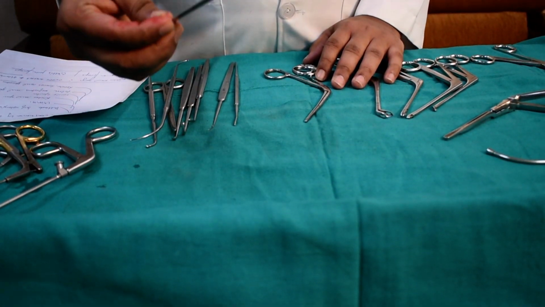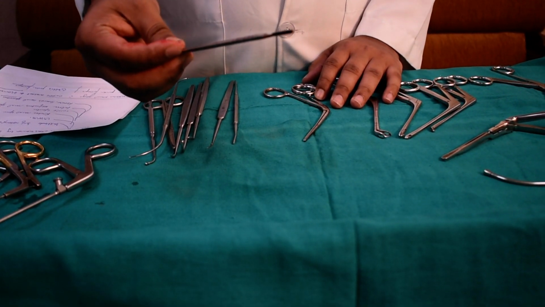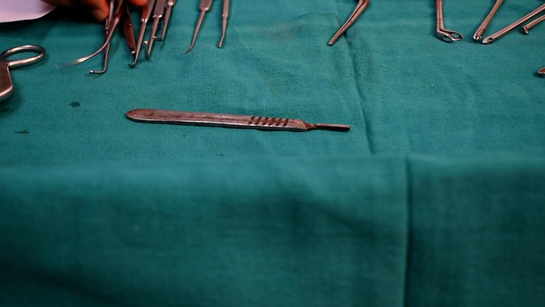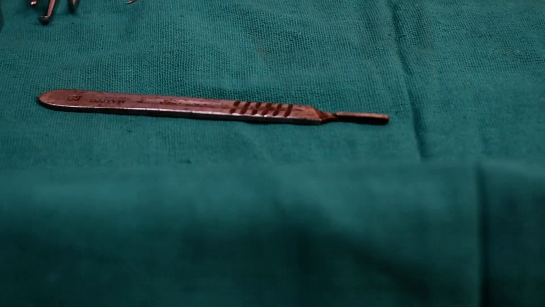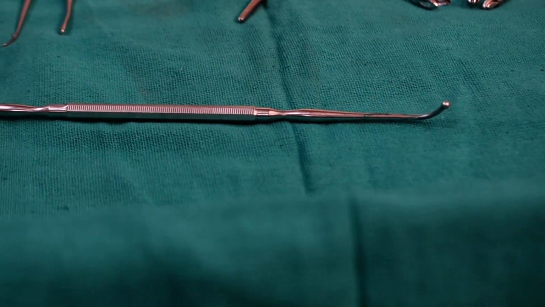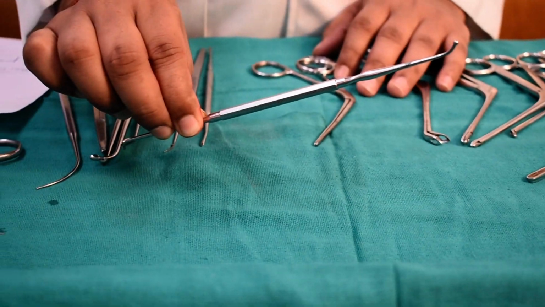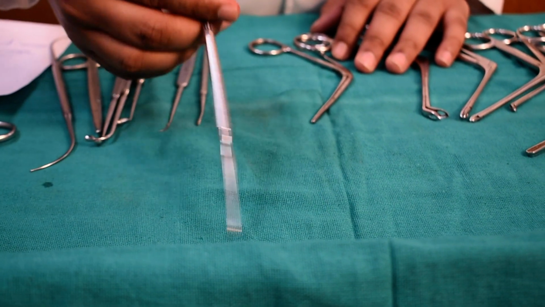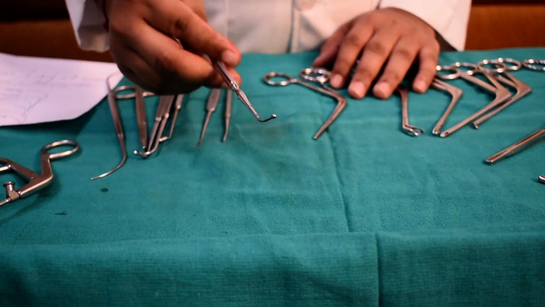After that, this is the blade which we use. This is a BP handle. We use a number 15 blade for most of the nasal procedures. After that, we have this ball probe, which is commonly used in nasal surgeries, for probing and for removing any soft tissue.